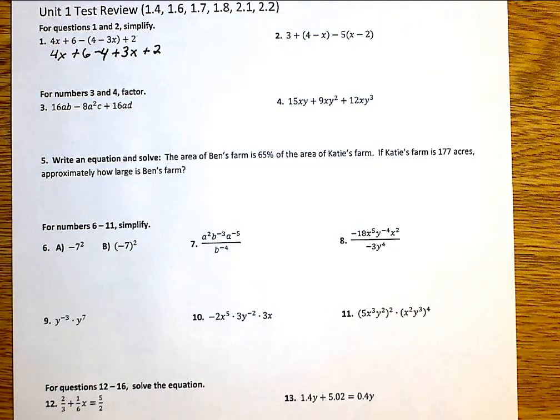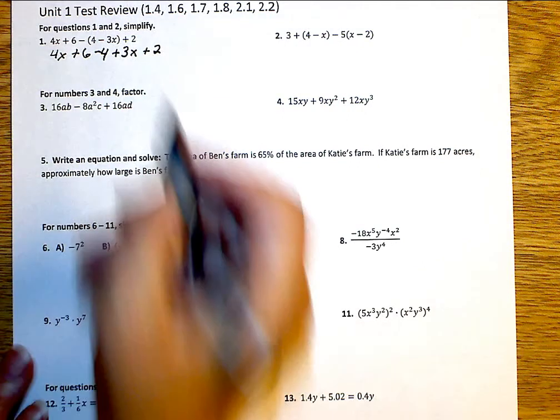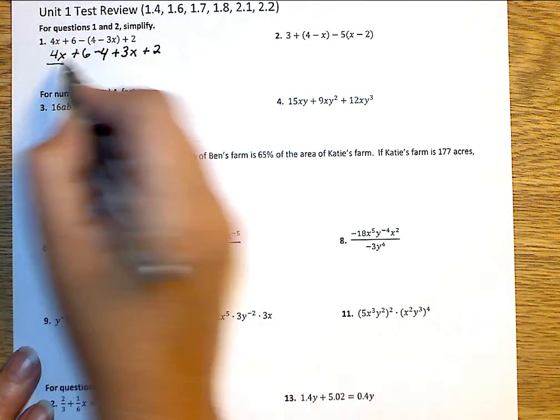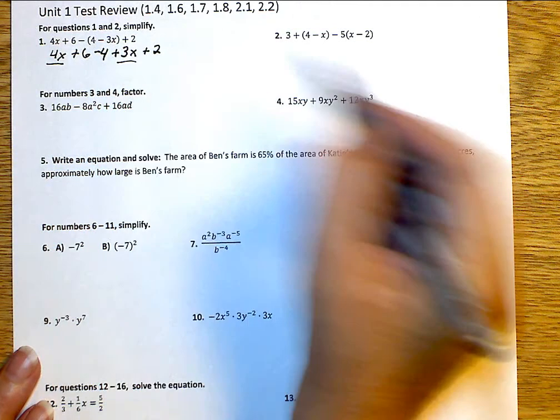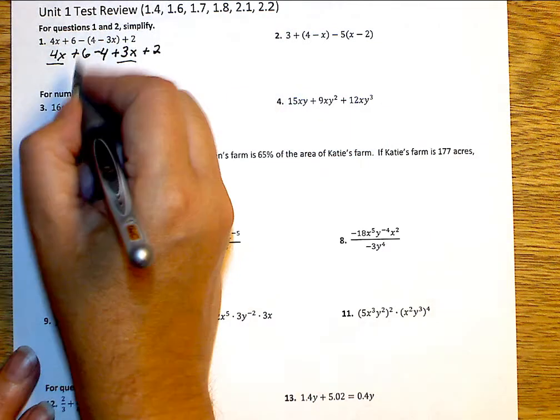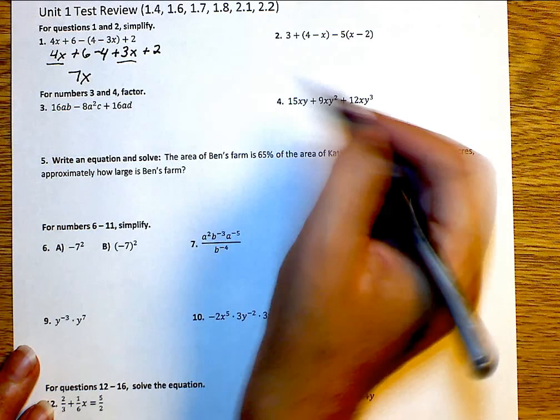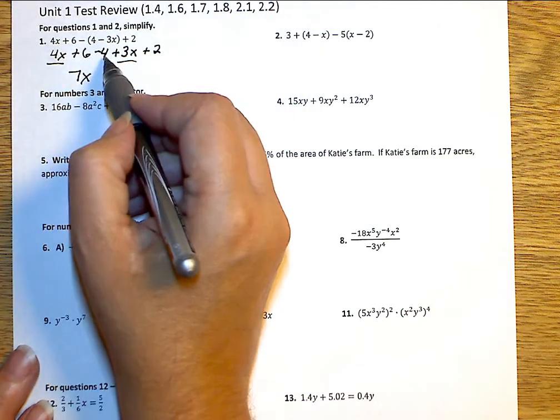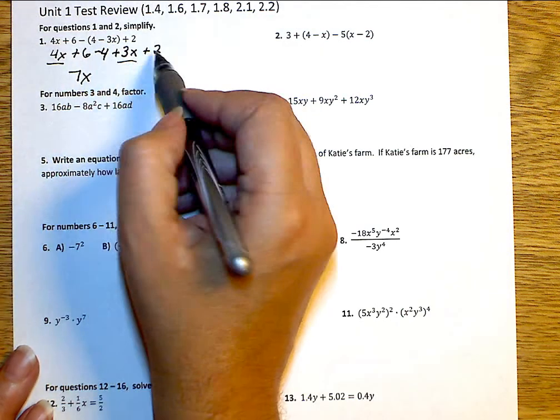Alright? Then what you have to do is combine like terms. So I always look for my x's. So I have 4x and 3x. That gives me 7x. And then I have 6 minus 4, which is 2, plus 2 gives me 4.